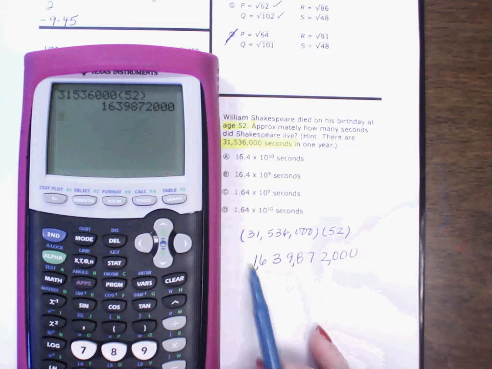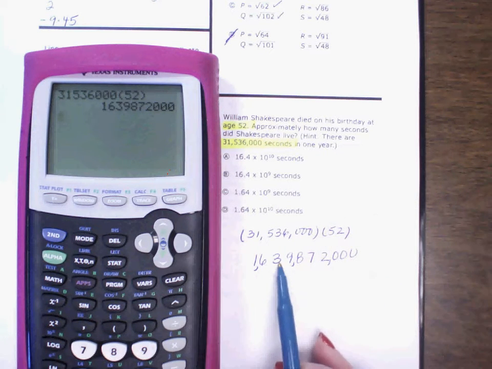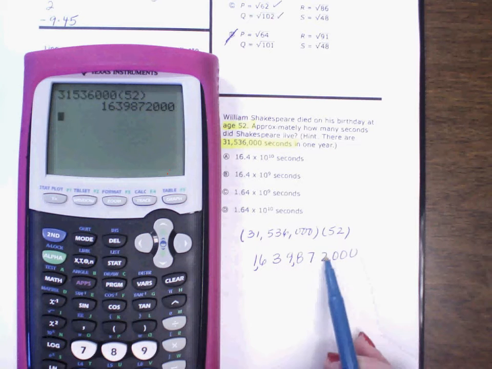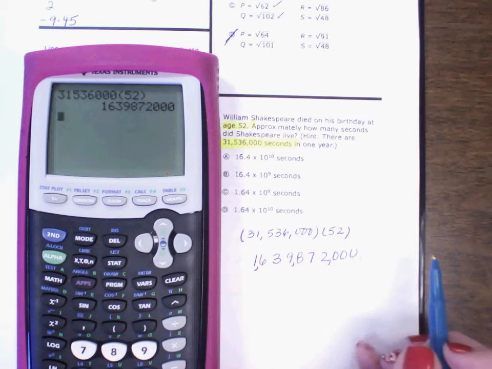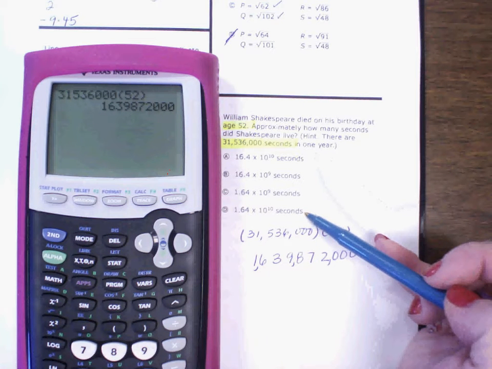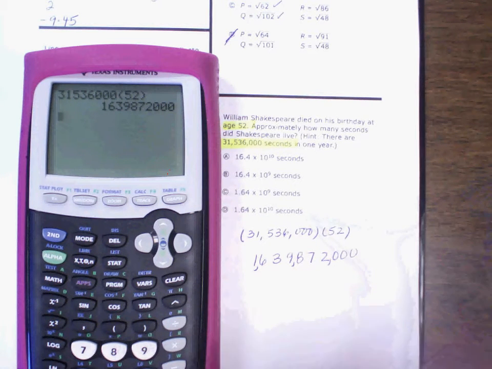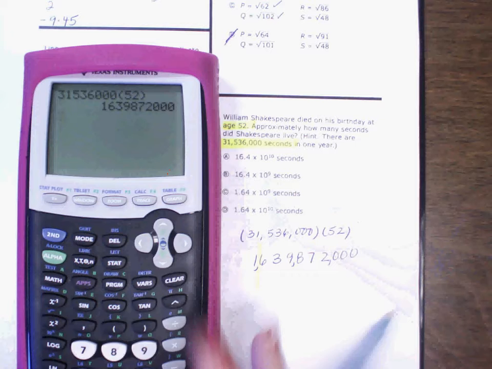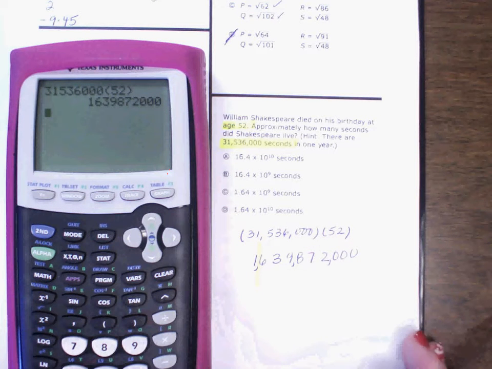163,987,2000. Make sure you copy it right. 163,987,2 and then 3 zeros. All right. Now what's my problem? All my answers are where? In scientific notation. Where does the point go? Between 1 and 6.